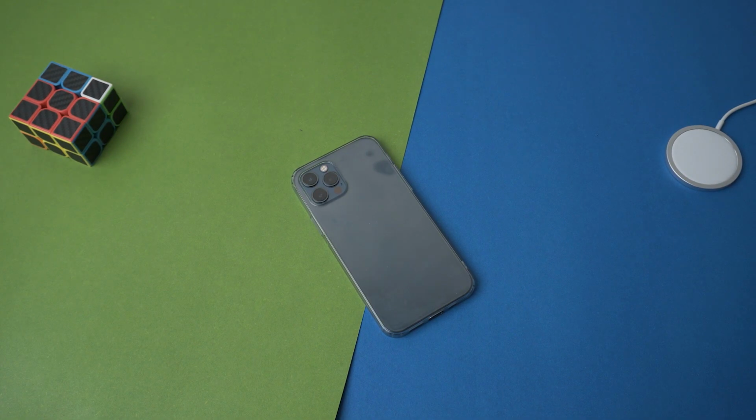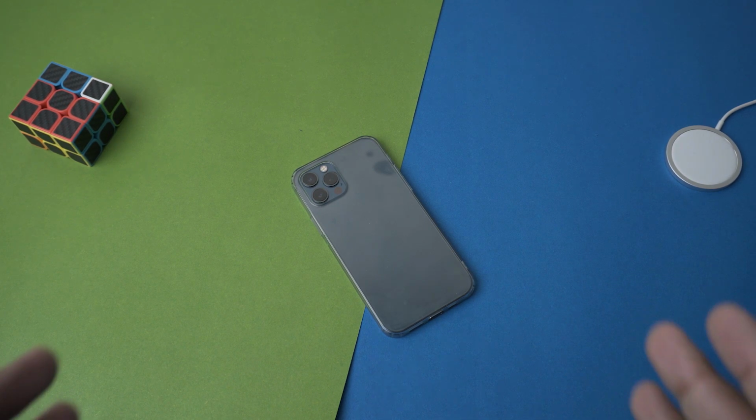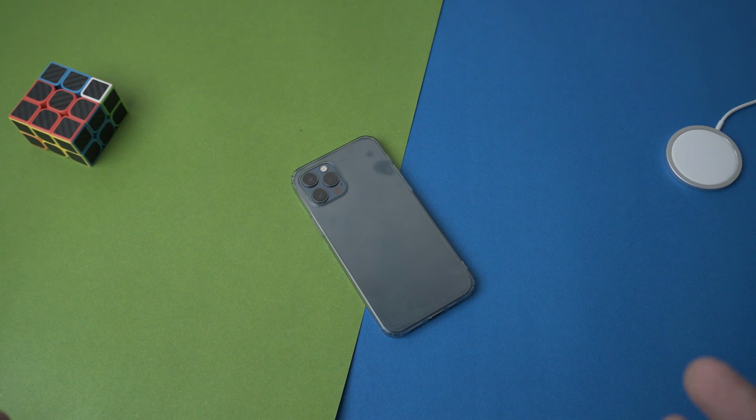So here is my iPhone 12 Pro, in which I want to update the iOS to iOS 15. There are two things required. First of all, your phone needs to have an active internet connection because we're going to download the iOS 15 update first and then install it. And the second thing is that you need to connect your iPhone to a charger, because when you download and install the update, it needs to have battery, I think more than 50%.